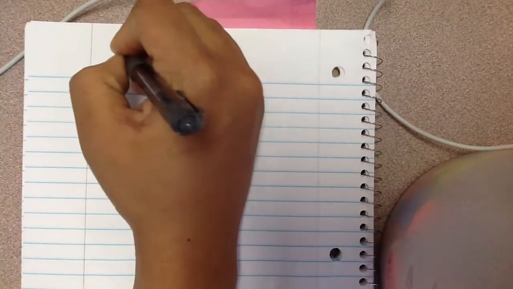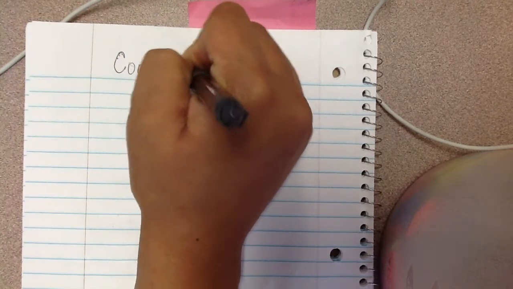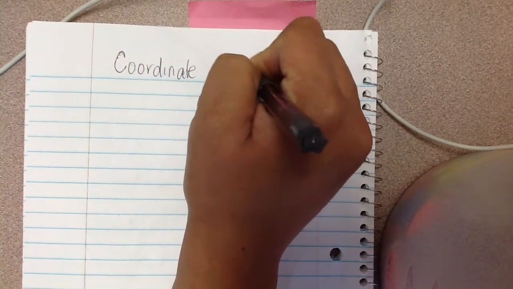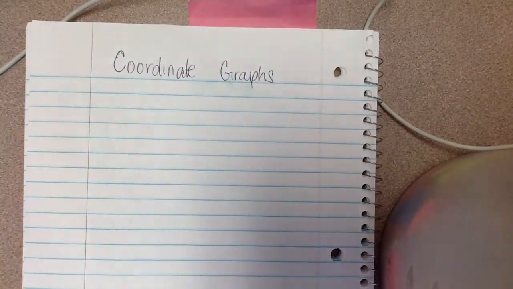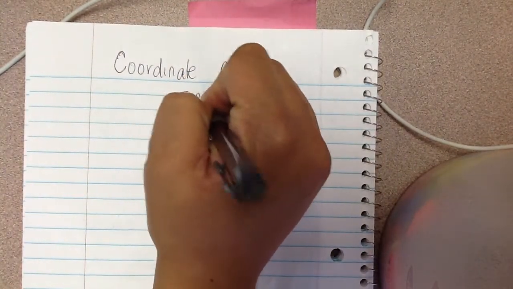So yesterday we talked about coordinate grids. Today we're going to talk about coordinate graphs. Okay, so we're going to talk about using coordinate points to create a graph. So coordinate graphs. And this is 5G1. You can go ahead and add that to your table of contents in your notebook.